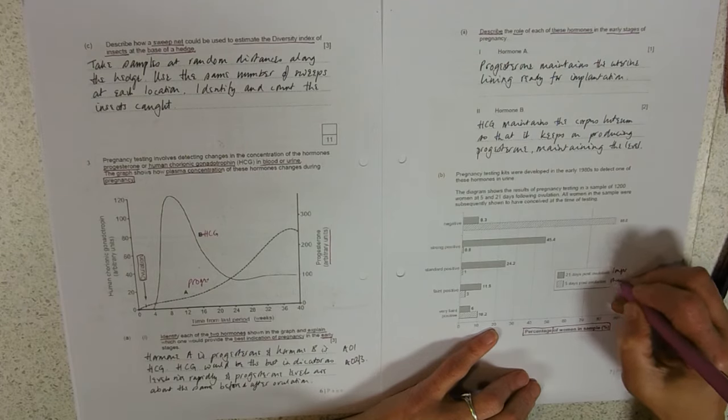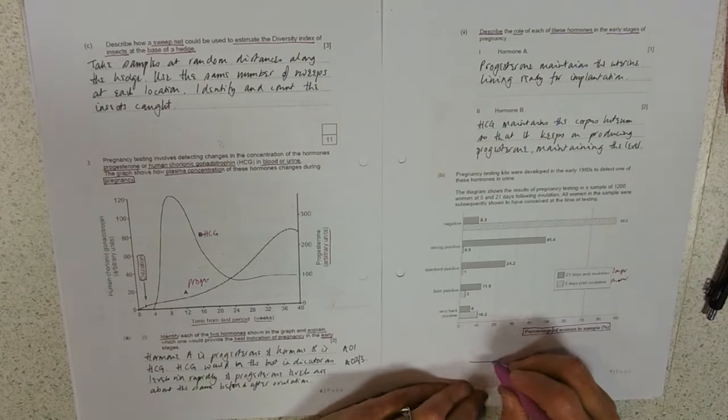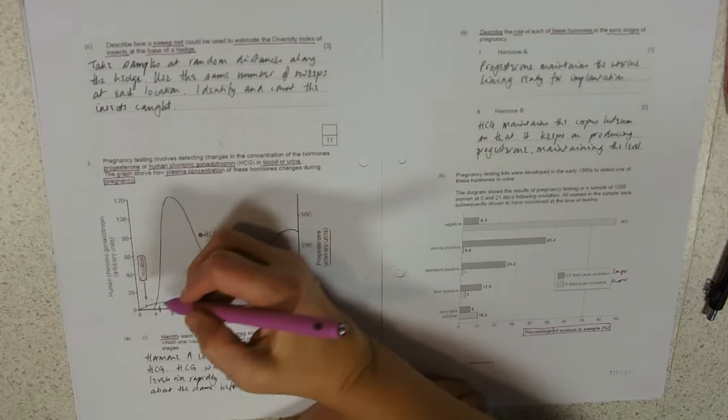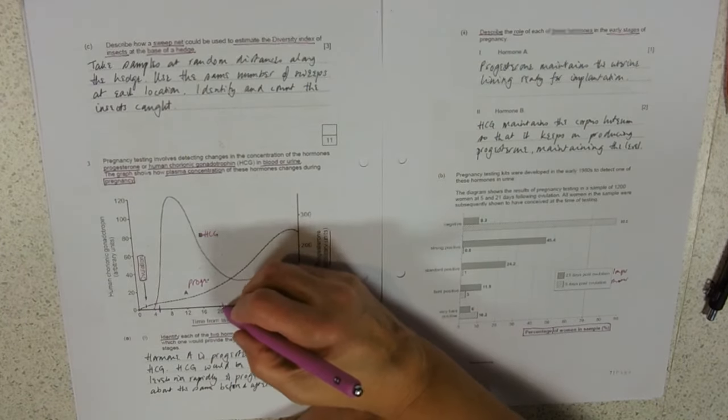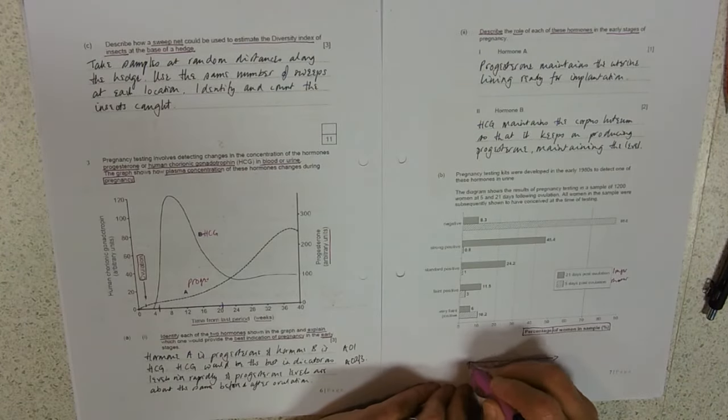This is a shorter time, post ovulation, 5 days post. So we've gone ovulation, and we've measured it there, and we've measured it 21 days there. So on our timeline we've got ovulation there, we've got 5 days, and we've got 21 days.